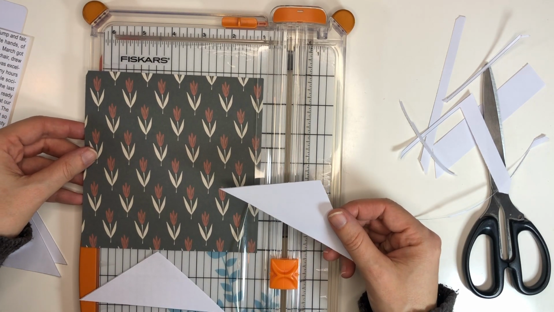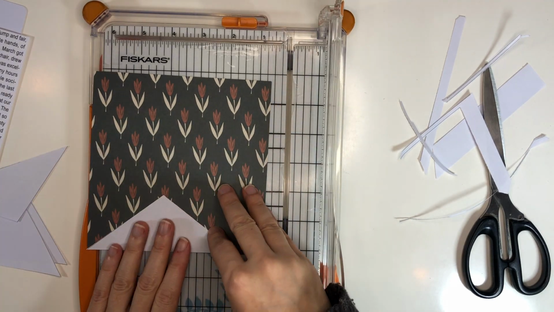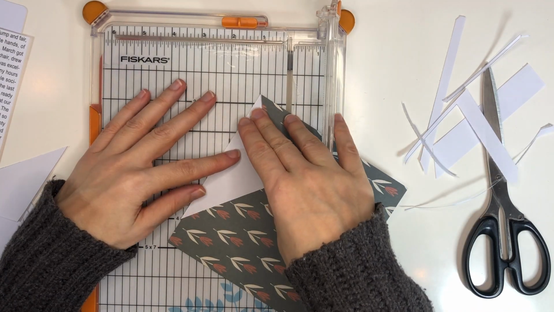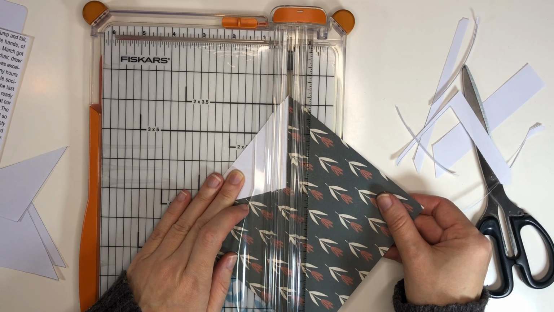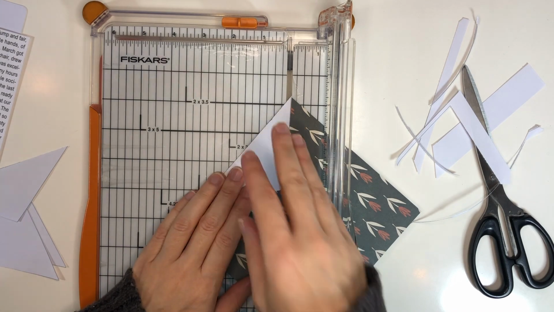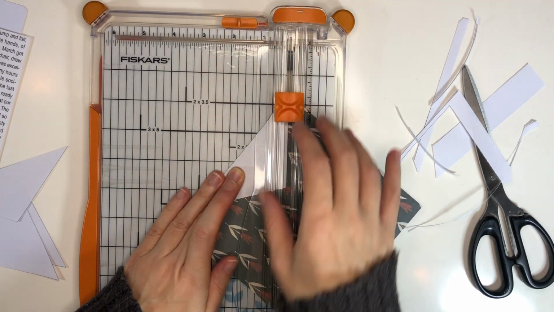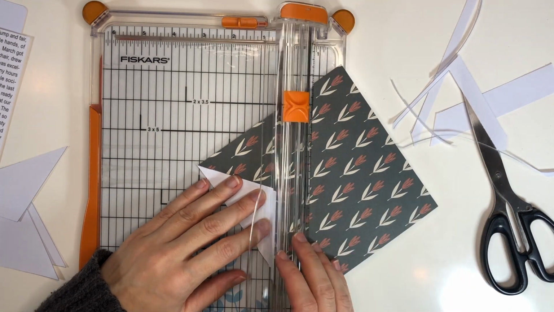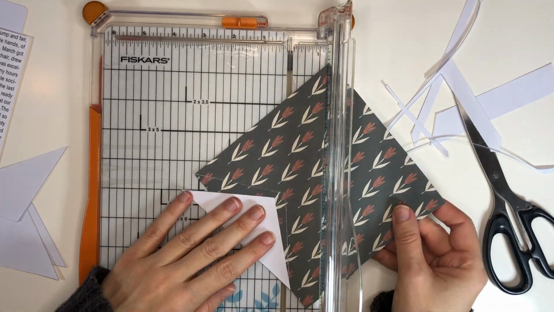So here's the pattern paper that I want to use, and I'm deciding which part of the paper do I want to use for this. So again, I have to decide. It's a directional pattern. That's something I have to pay attention to. I can't just randomly put things on this paper. And then all I do is I put the paper that I just cut from the print out on top of the pattern paper and just cut along the edge there.